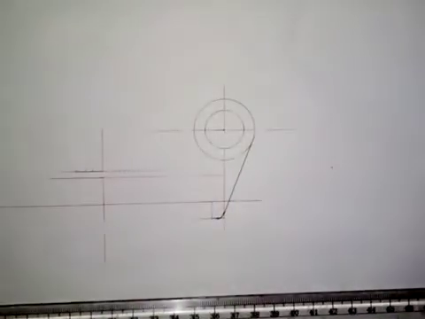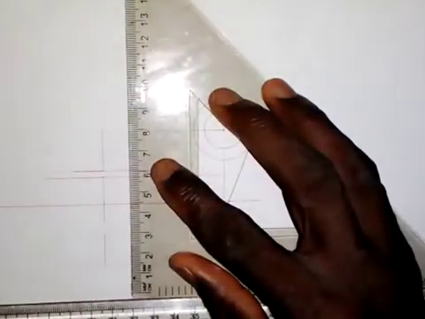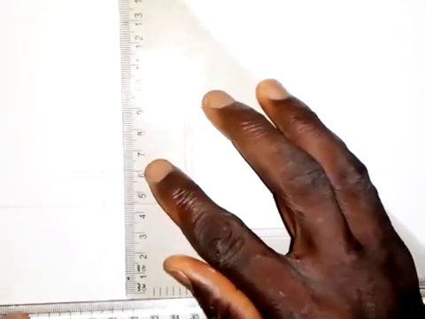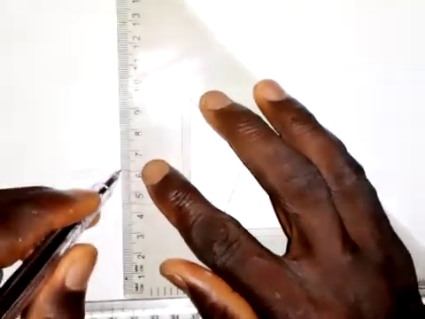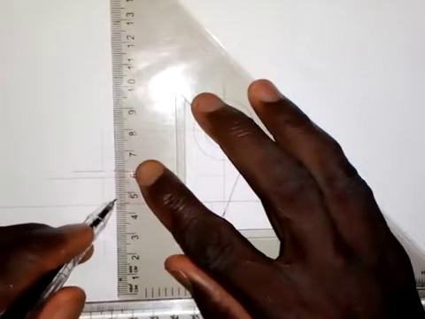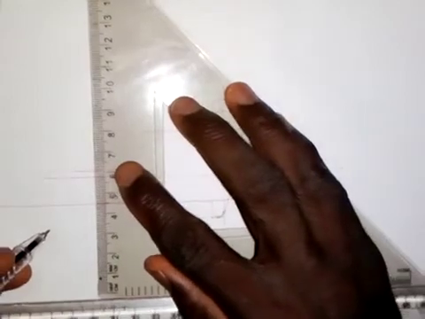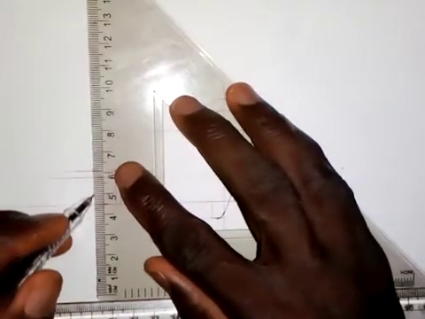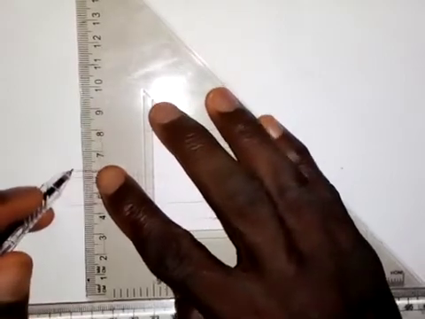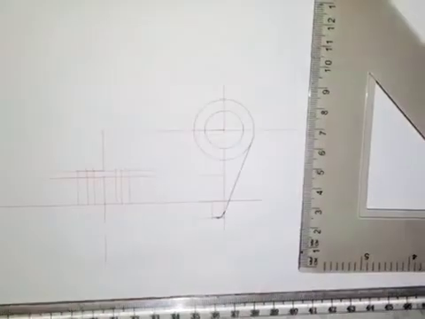I'm going to use my set square. I will draw a vertical line here, and here I will also draw a vertical line. Here I will draw a vertical line. I'll come here also, here I'll draw a vertical line, here a vertical line, and here a vertical line. Though all these lines, I'm not going to use all of them.